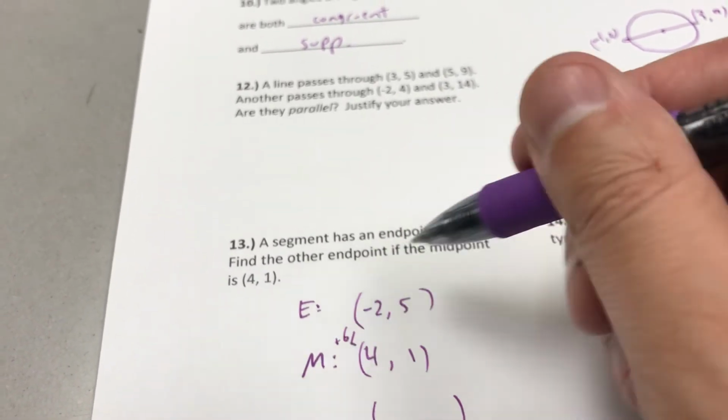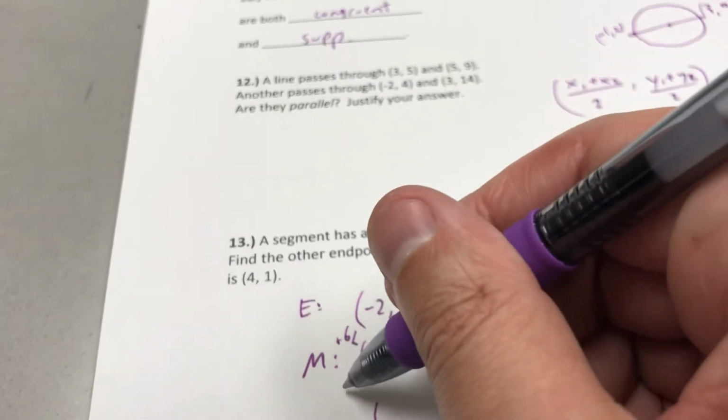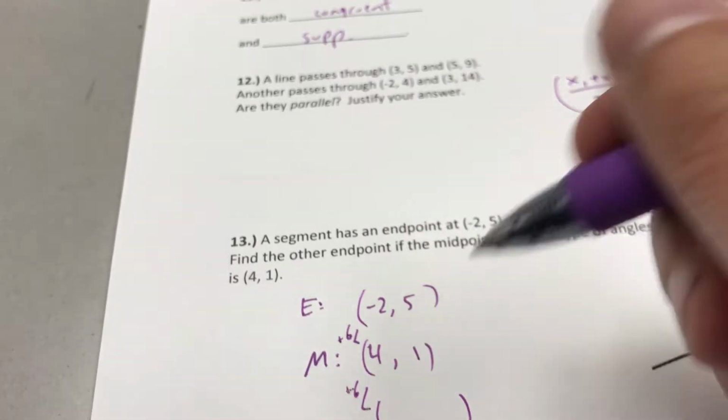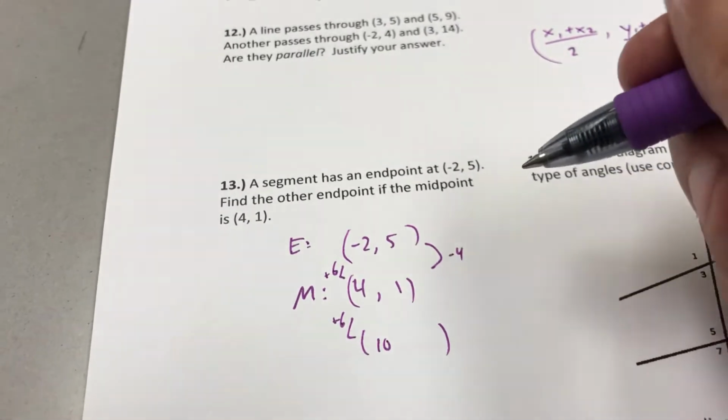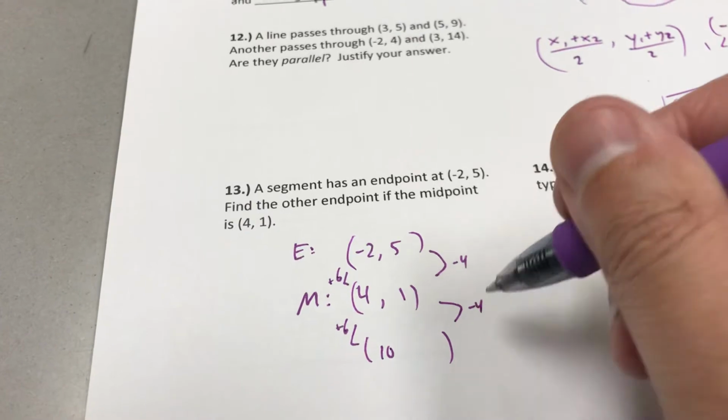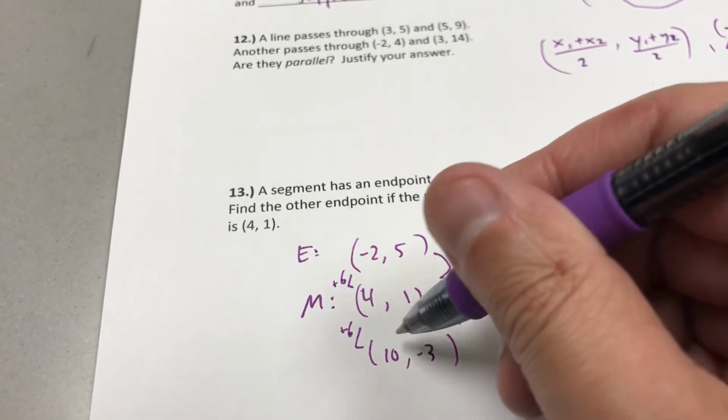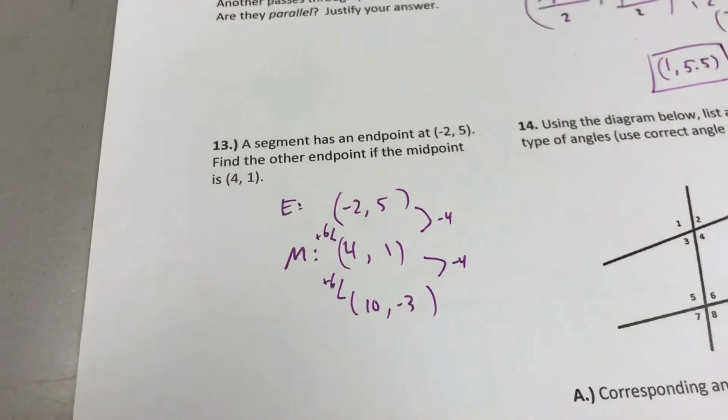So if you notice here, from -2 to 4, we increase by 6. So if we increase by another 6, that'll take us to 10. Meanwhile, from 5 to 1, we subtracted 4. And if you subtract another 4, that'll take you to -3. Okay, so that's how I would do it.